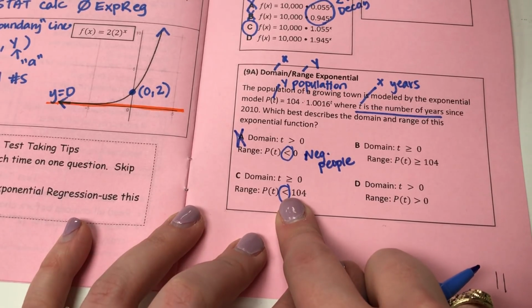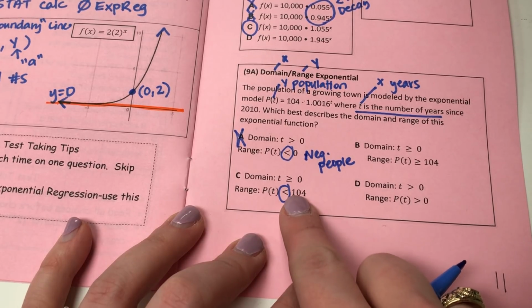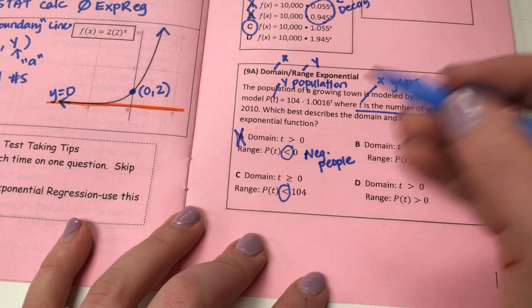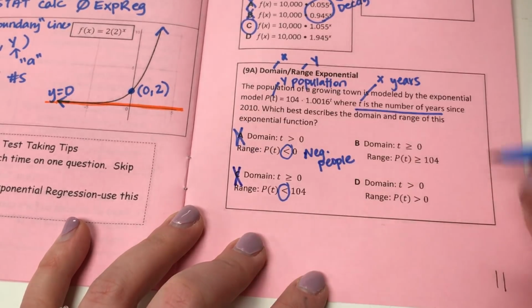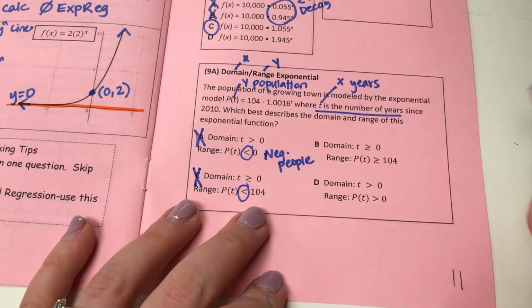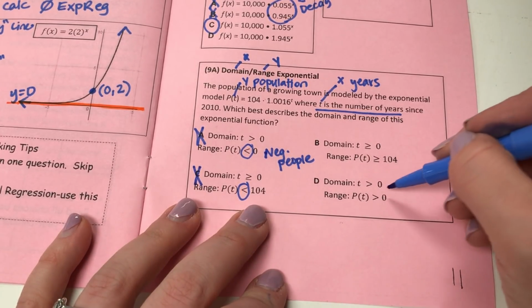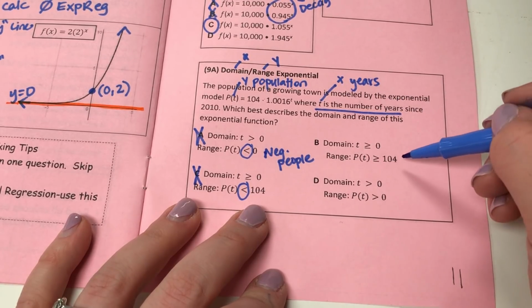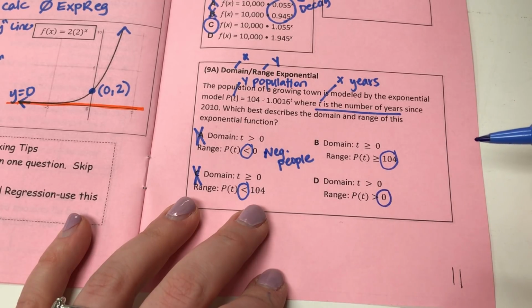Now, this is not quite the same thing because it's saying less than 104, but that means you'd have 104, 103 people, 102 people. That's all okay, except it said it's growing. It should be getting bigger. Also, eventually, this will get to 0 and then negative numbers, so that also doesn't make sense. Okay, so if we're focused on what we have left, we have 0 for time, 0 for time. Both of those kind of make sense for years. Okay, the range is the big difference. We've got the range starting at 104 people versus starting at 0 people.